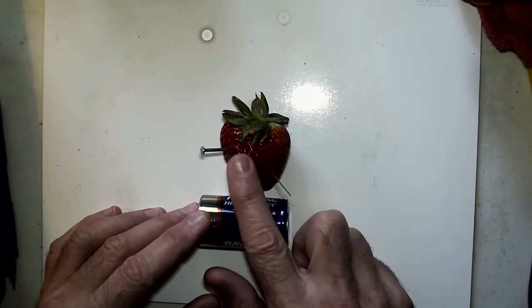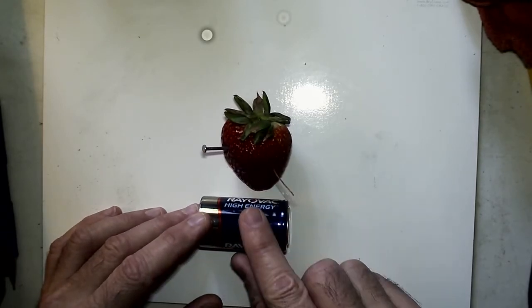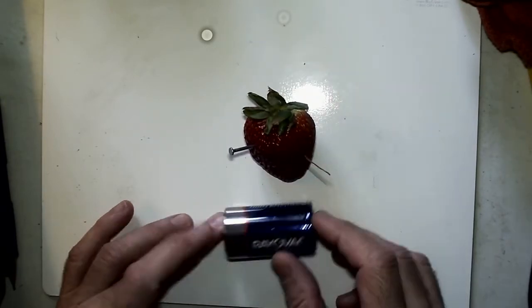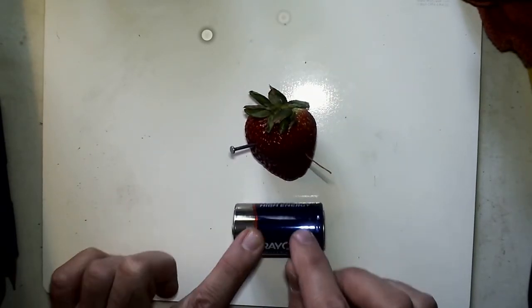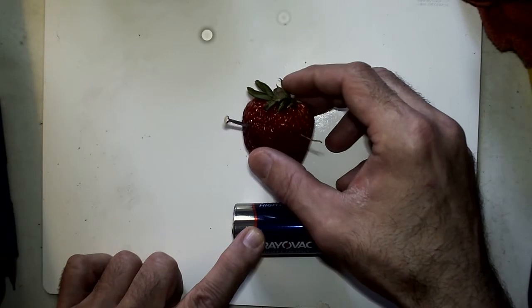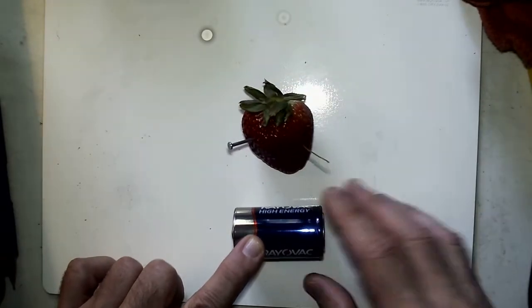Inside a strawberry is citric acid. We have different metals in here, and acids dissolve metals, and we use that property of acid to conduct electricity.